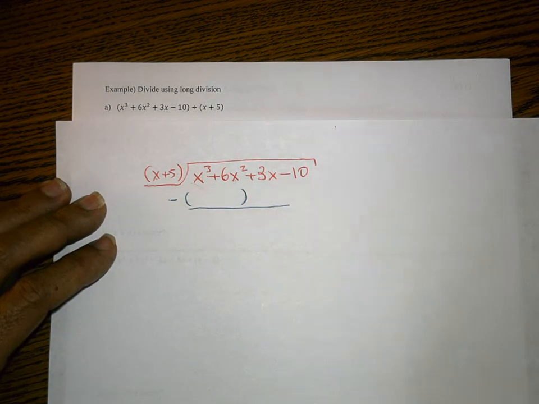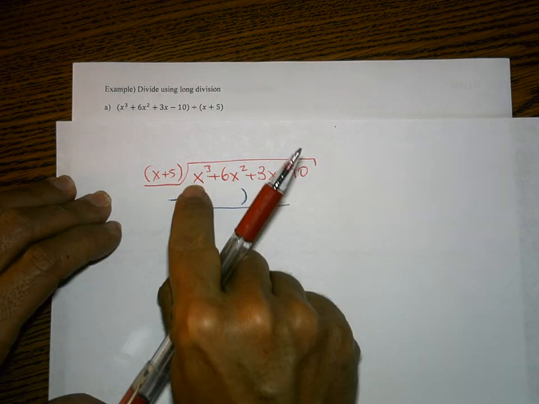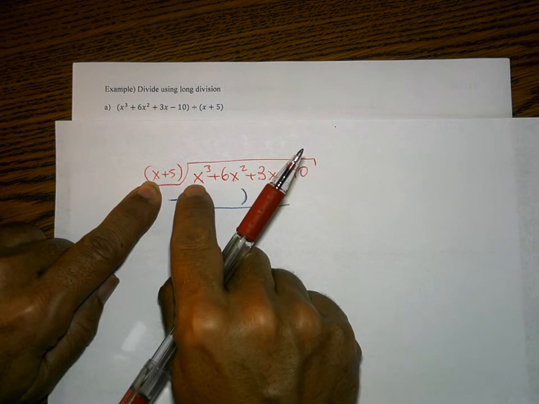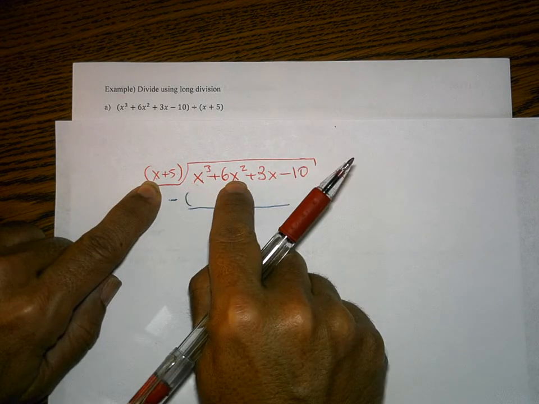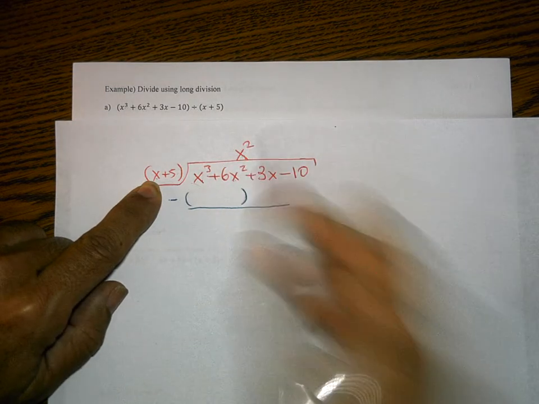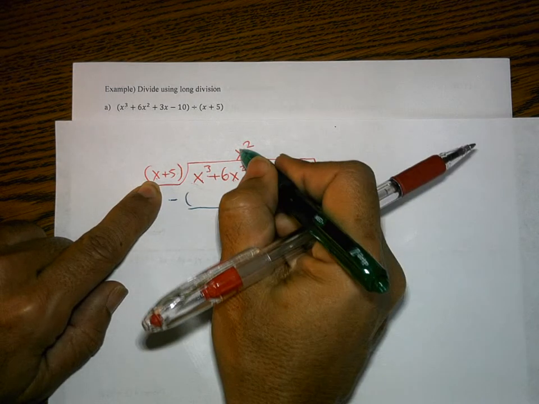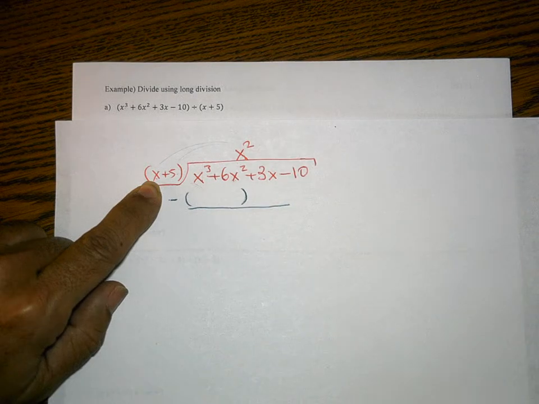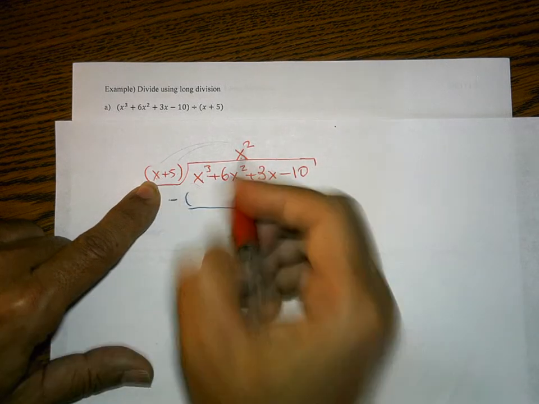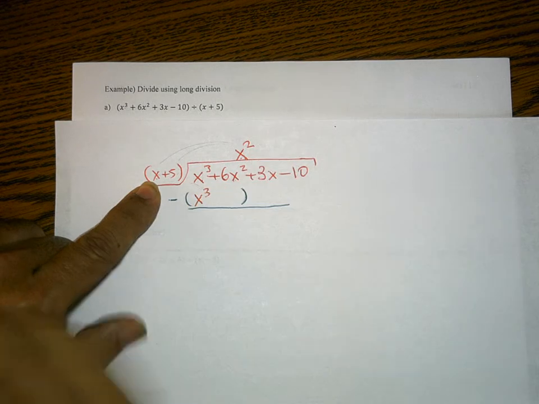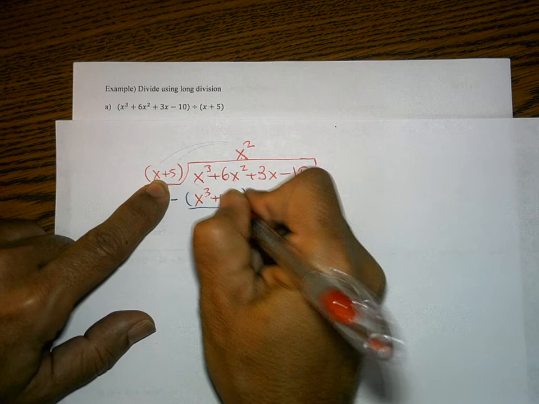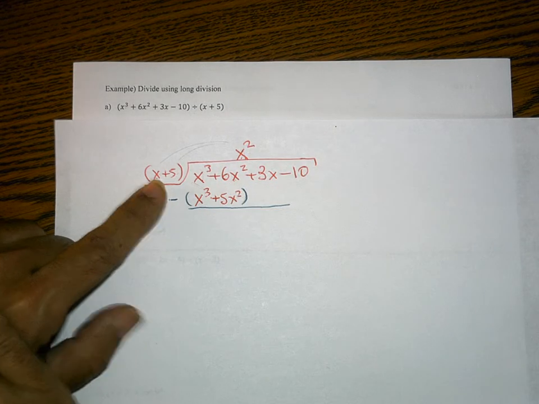All right, let's focus on the first term. What value times x is going to equal x cubed? Here's the hint. It's x squared. Remember, when we're multiplying, we multiply times both of these numbers. So x squared times x is x cubed. X squared times 5 is positive 5x squared. So it worked out perfect.